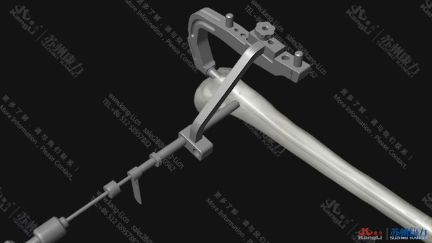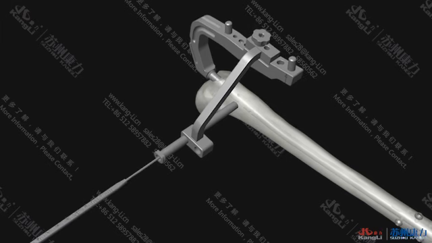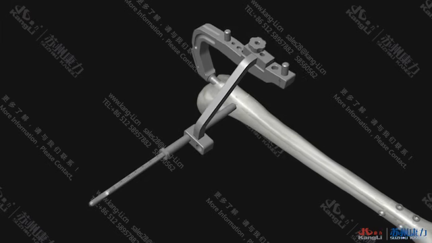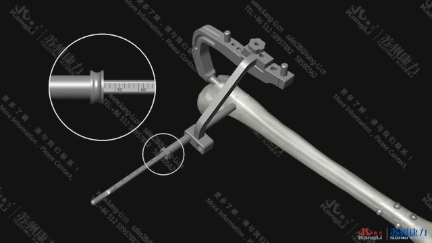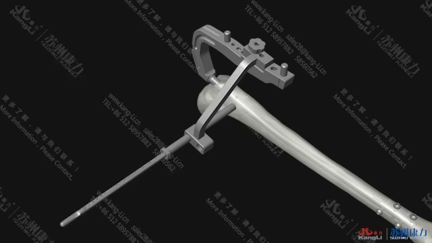Remove the phi 4.0 drill bit and phi 4.0 inner sleeve. Keep the outer sleeve closely contacted with the bone cortex and insert the guide depth gauge to measure the diameter of the bone. Choose the phi 4.5 locking screw with appropriate length and screw into with the 3.5 hexagonal screwdriver.